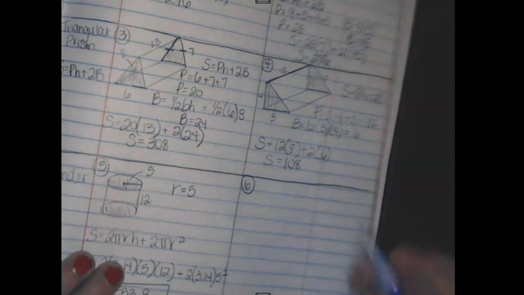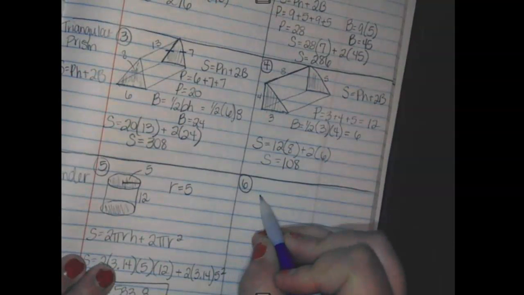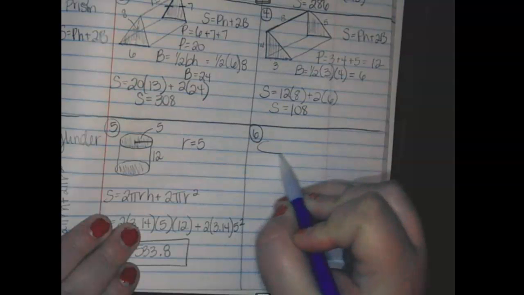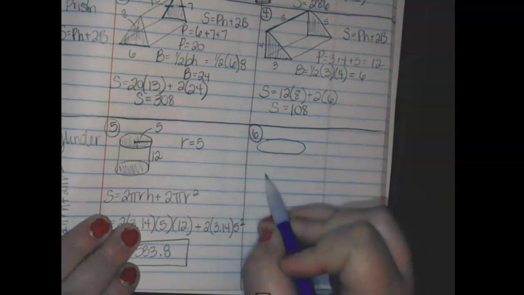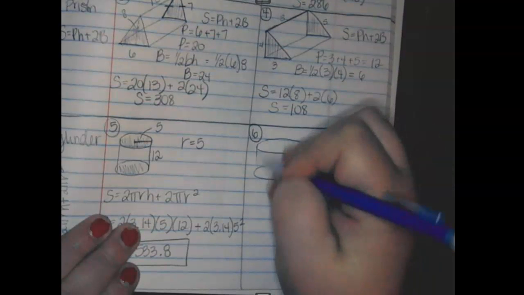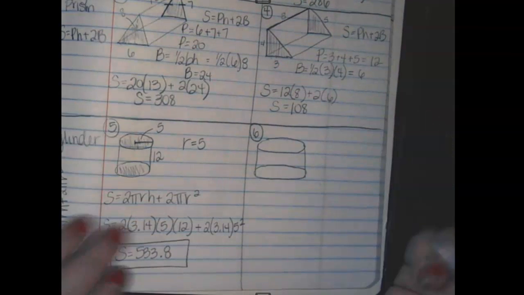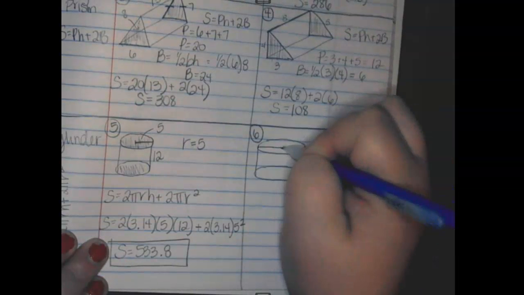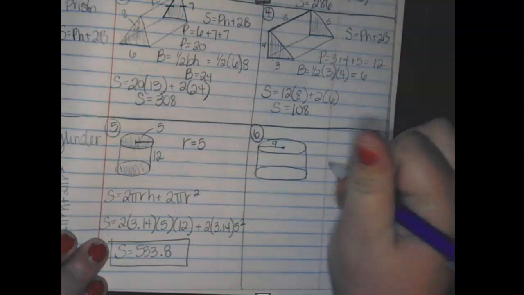All right, and then number 6, our last one, is a big base. That's going to be 9, and this is going to be 7.